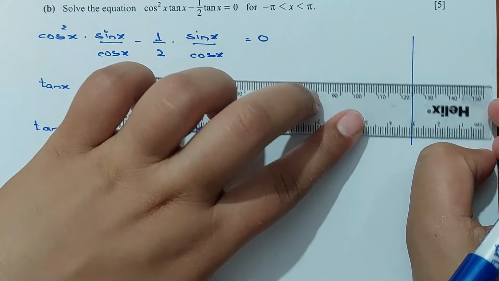Okay, now subtract: 4 square is 16, 2 times 16 is 32. Okay, and 4 times 8 is also 32, minus 32. This becomes 0. Now 2 square and 2 cube would be 8, this is 8 minus 8 times 2 would be 16.